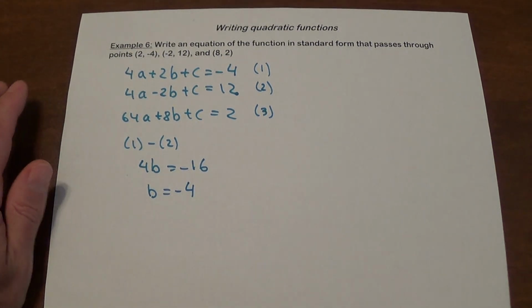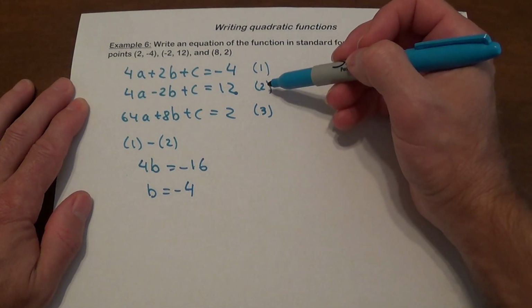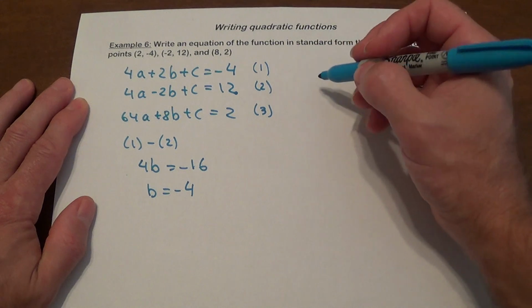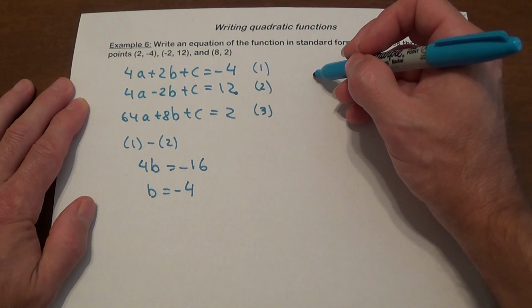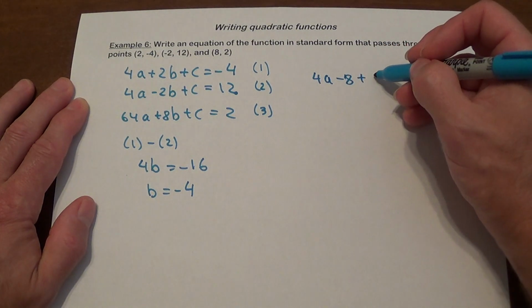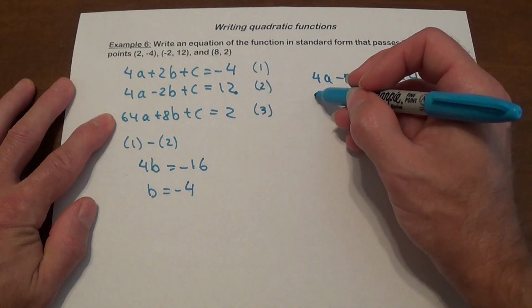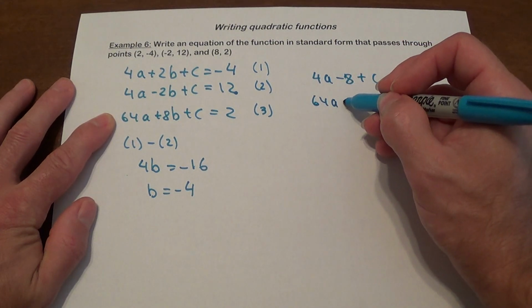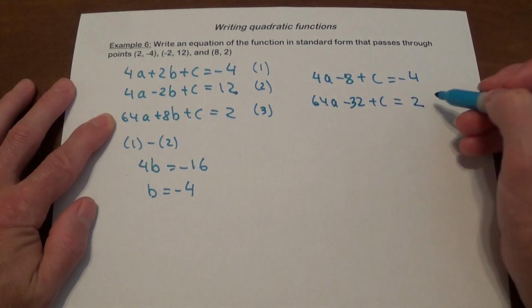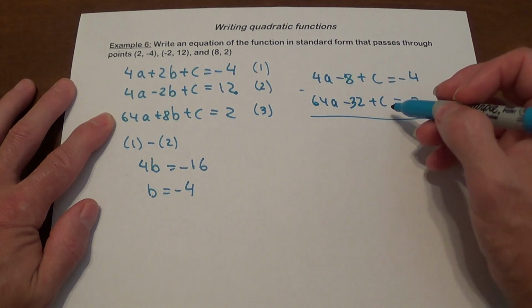Okay? So what we can do is take any two equations together, except you can't use the first two because you already used them, and substitute b equals negative 4. So for example, I do the first one, so I'm going to get 4a minus 8 plus c equals negative 4. And I'm going to take the last equation, so 64a minus 32 plus c equals 2. And I can work with that now. I can subtract them to eliminate c.